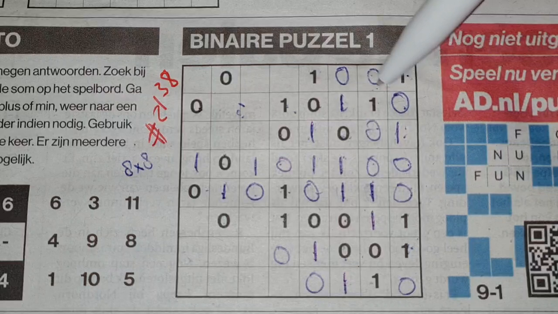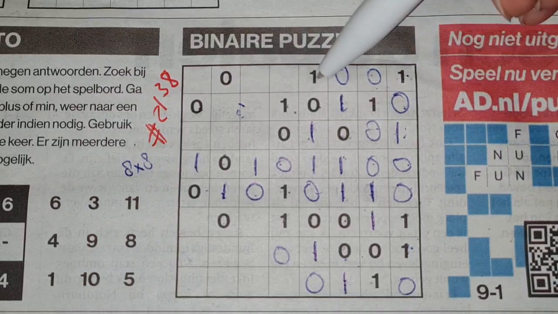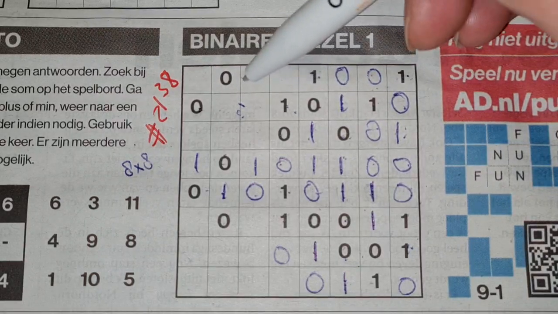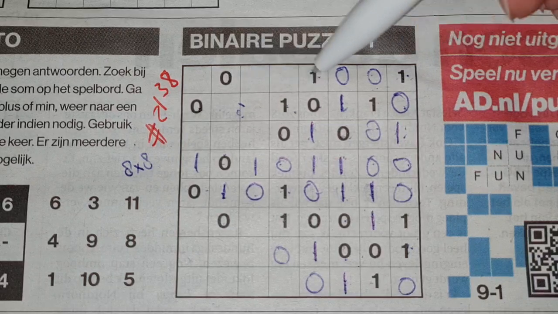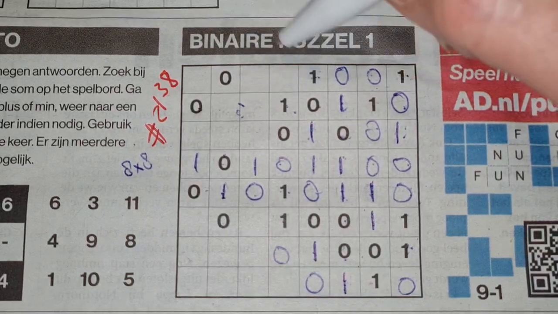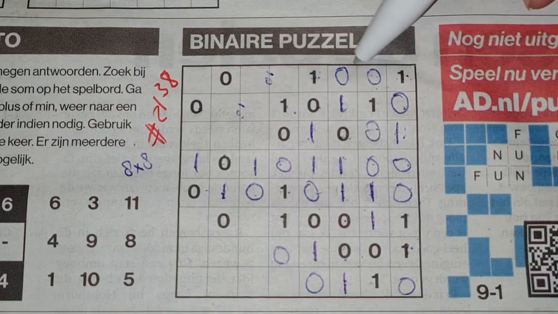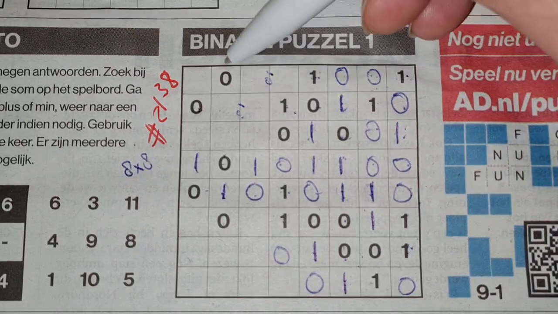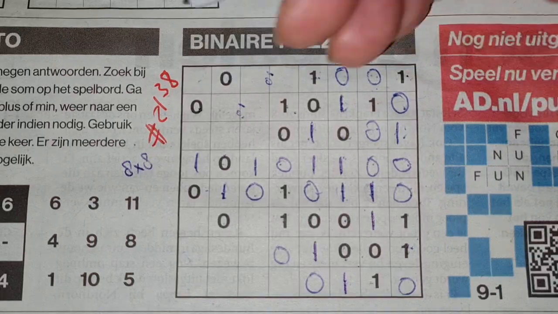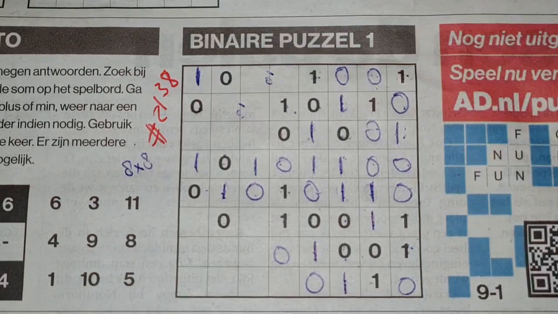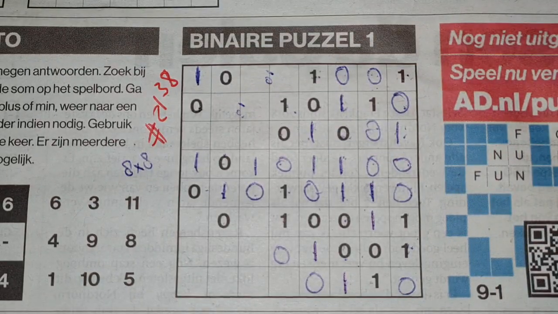And same like here, between an O and a 1, between those digits with 2 empty boxes, there's always an O and a 1. So the first O, second O, third O, and the fourth O. So this should be a 1.